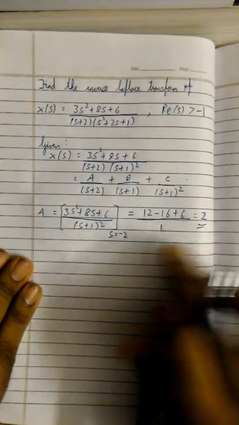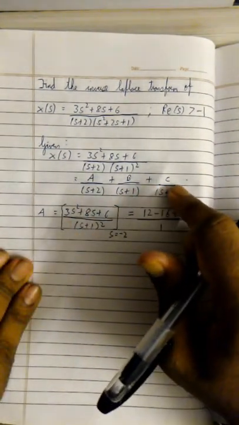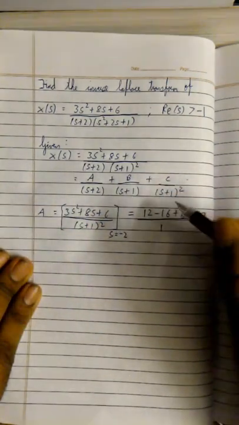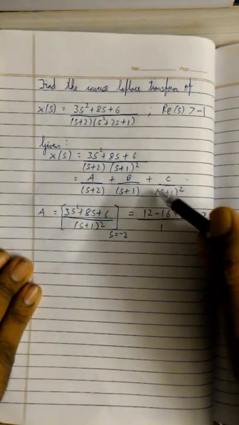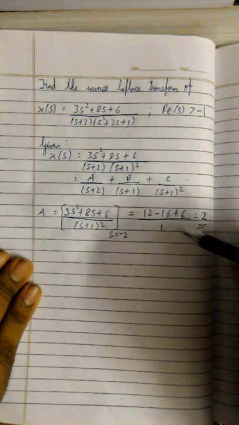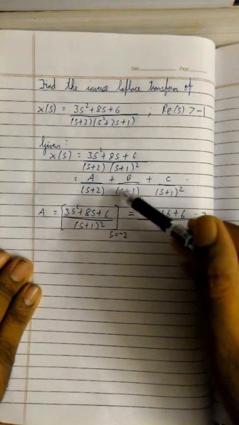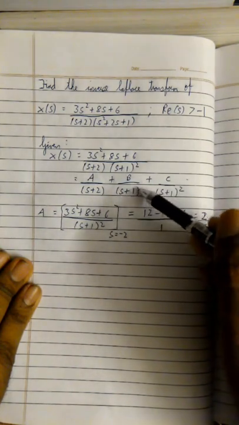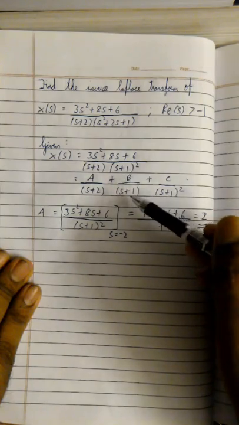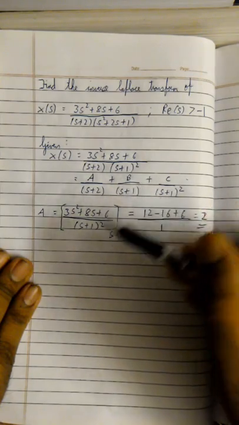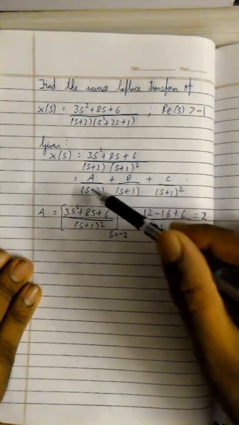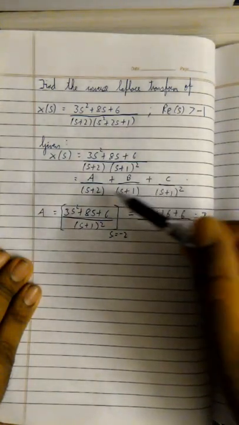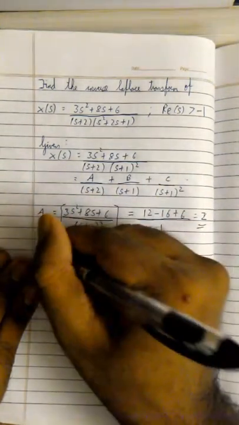Now I can find the value of c also, because c also has the complete factor, s plus 1 the whole square. You cannot find b like this because b is incomplete. B has one factor missing, s plus 1. So you cannot find b like this, but you can find a and c like this because the factors are complete.